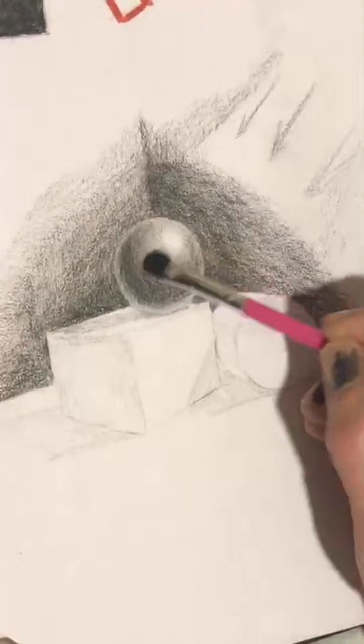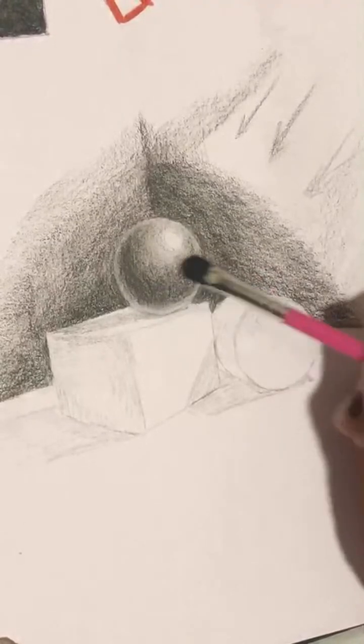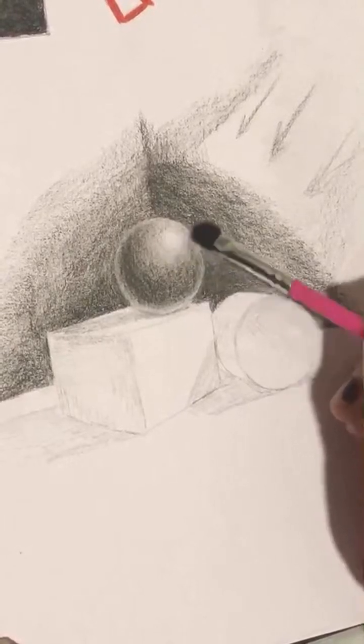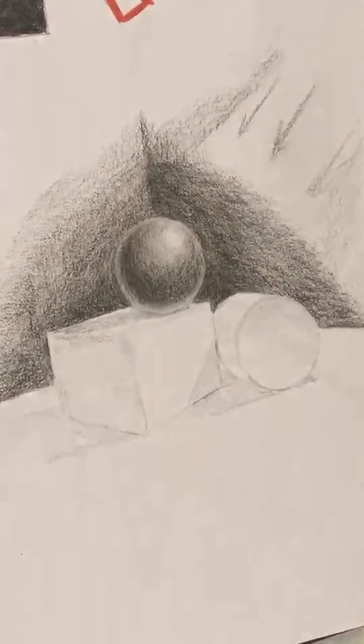So that's the sphere done pretty much, but I am going to darken it up a bit later, and I'll probably lighten this area up later as well. I want to get everything to the same sort of standard.